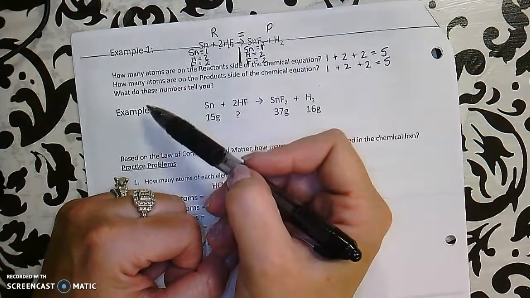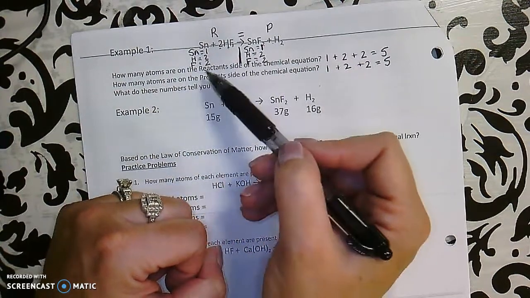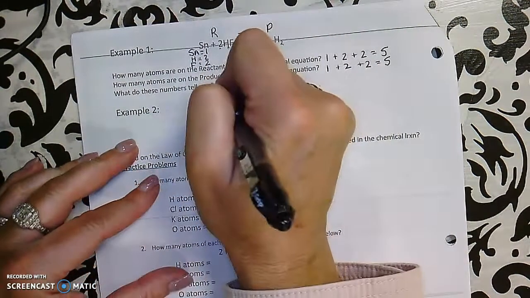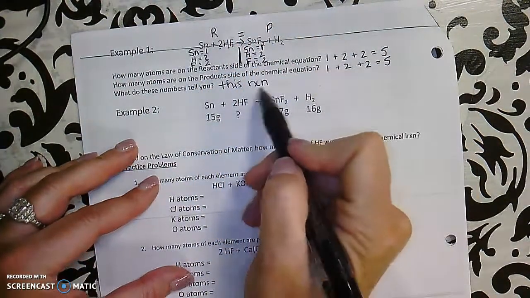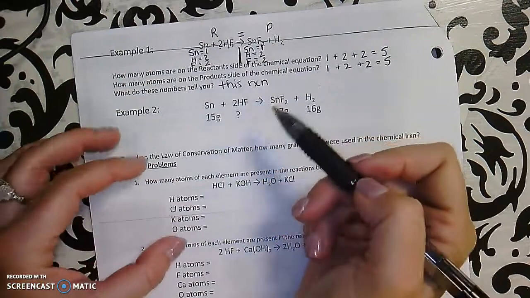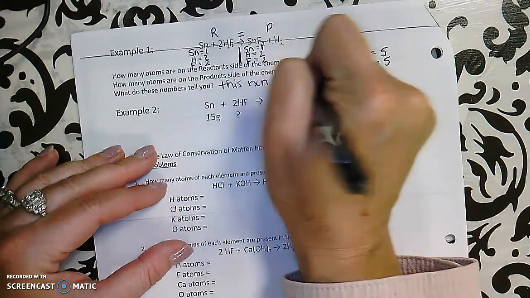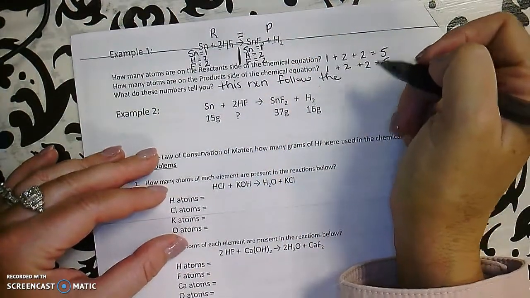My next question says, what do these numbers tell you? This tells me that this chemical reaction, and in chemistry you can abbreviate the word reaction as RXN, this reaction follows, what's that law we're learning about in this unit?